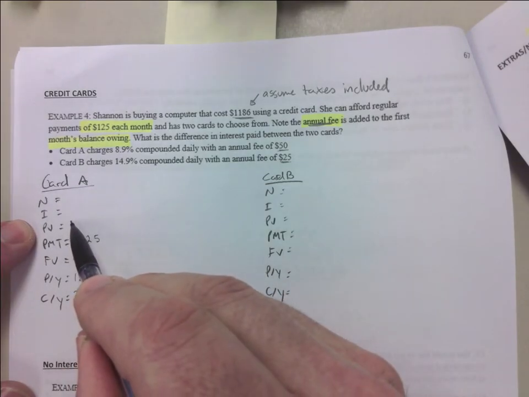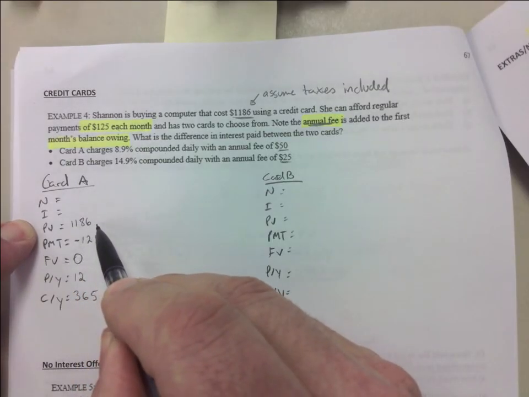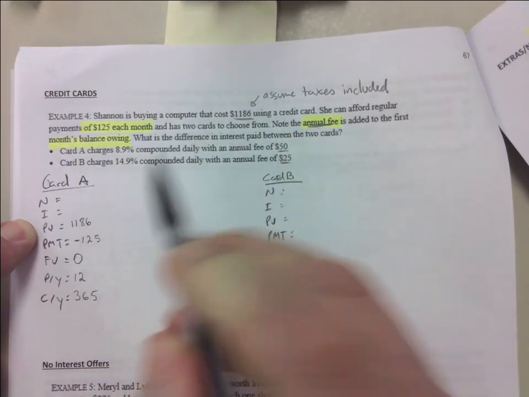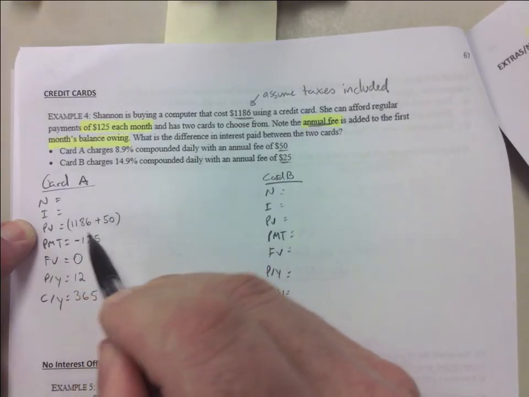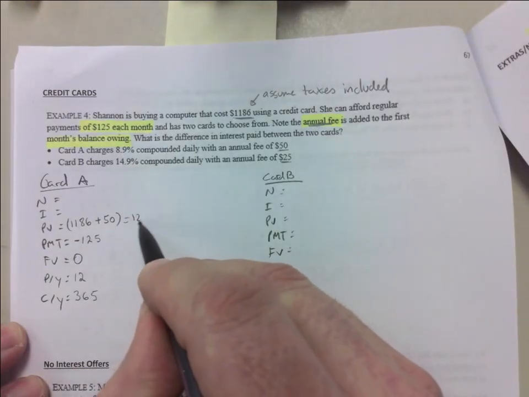Present value, it's $1186 because it's already taxes included. And watch this, there's an annual fee of $50. So in this case, we add the 50 to it. And that gives me $1236.